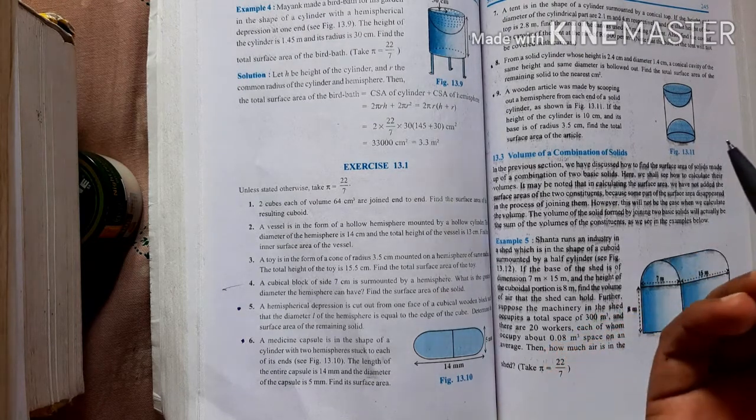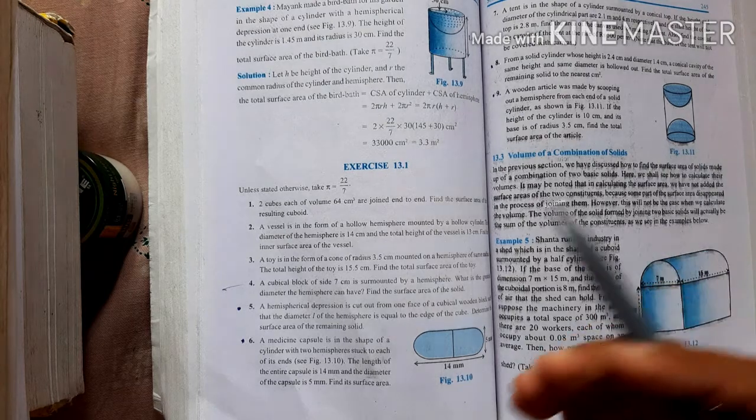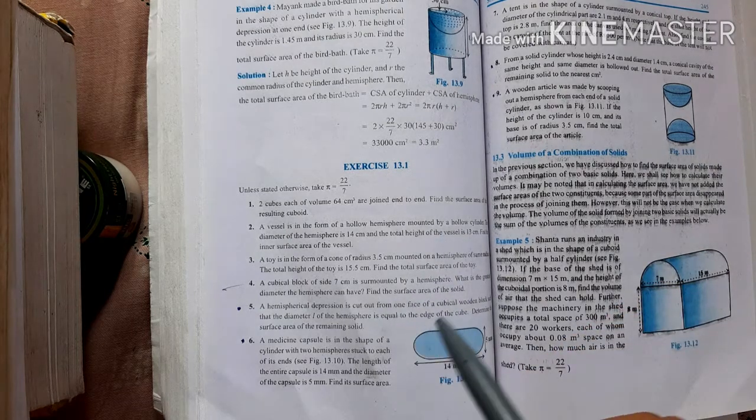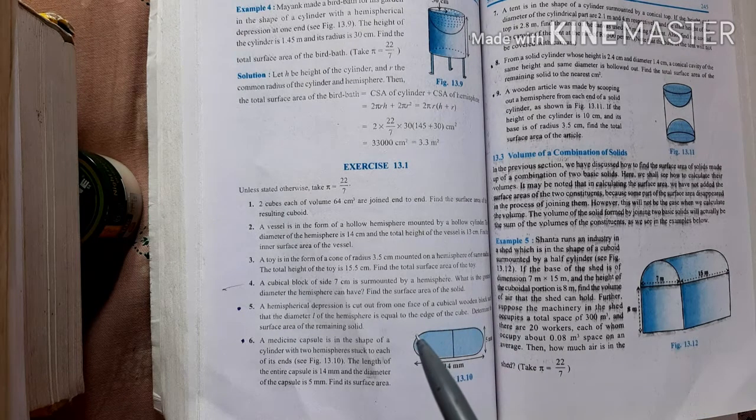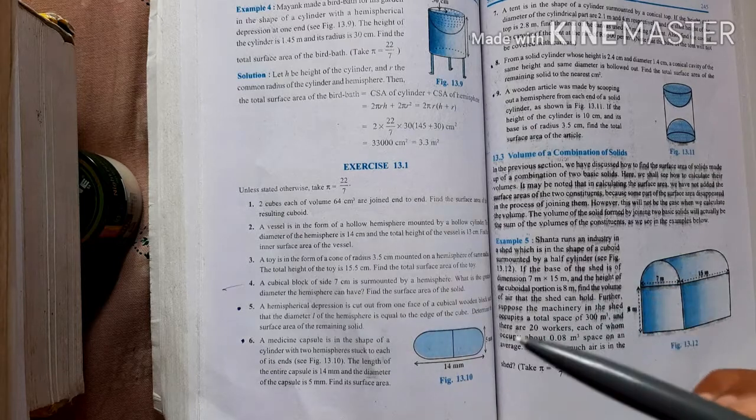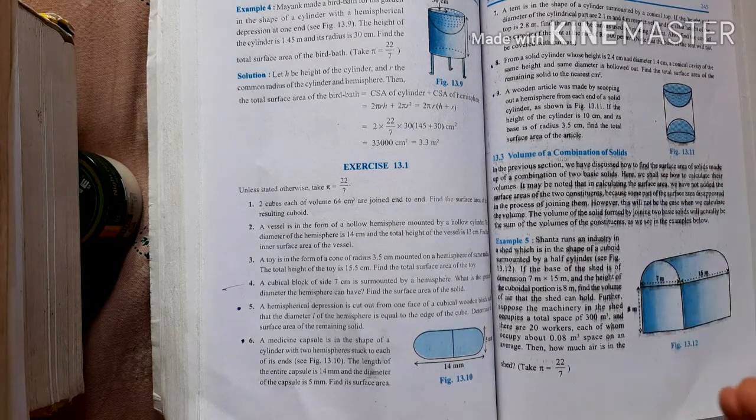Suppose the volume is required, then is everything given for calculating the volume? Then apply the suitable formula. Once you have drawn the figure properly, then you are almost done. It will be very easy to solve this kind of problem if you draw the figure properly.